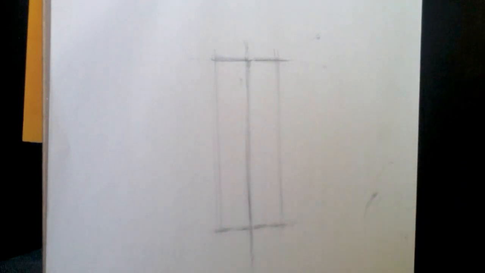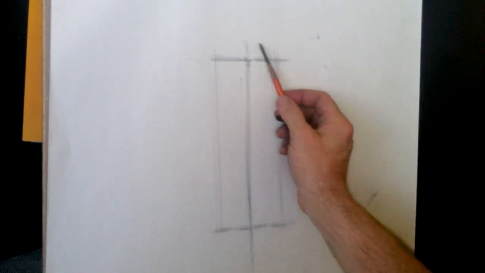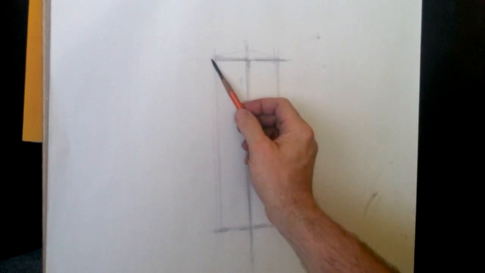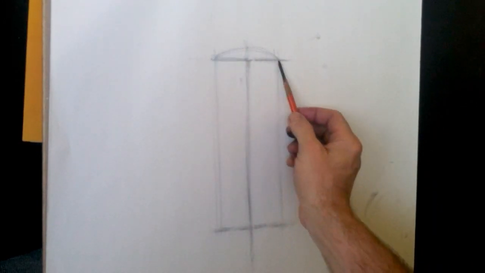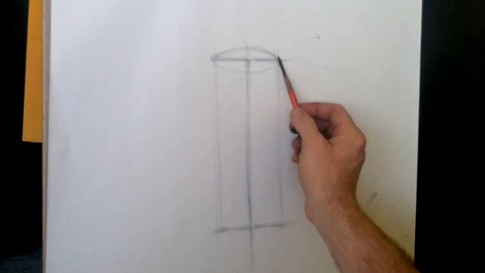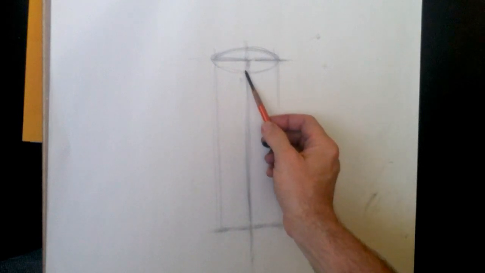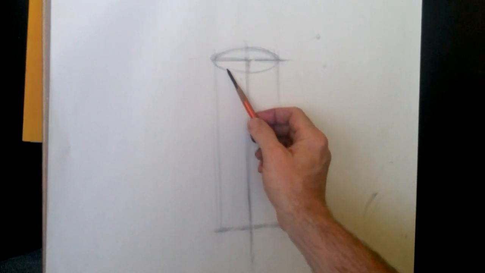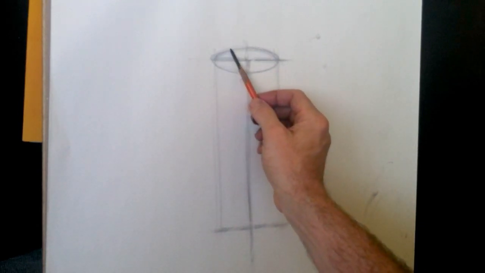So in the general model that I'm creating, I'm going to be imagining looking down so that I can see the top of the cylinder.